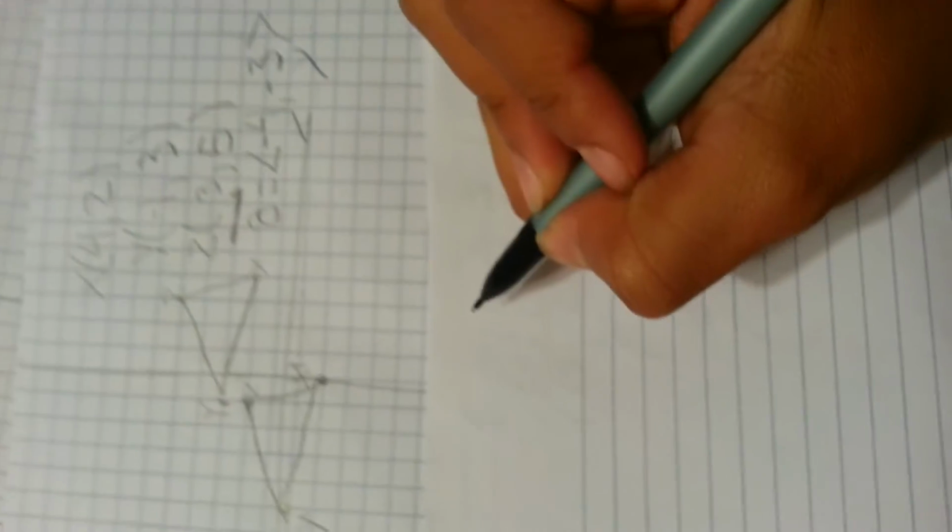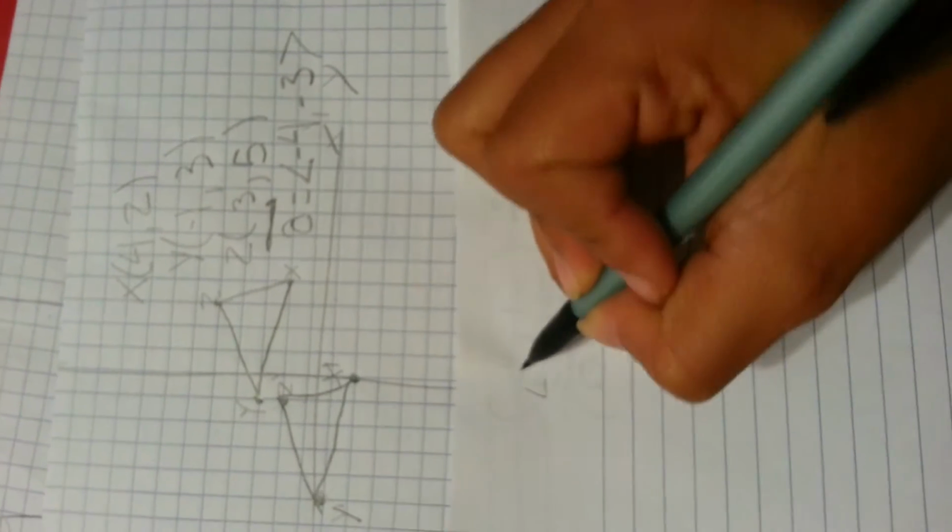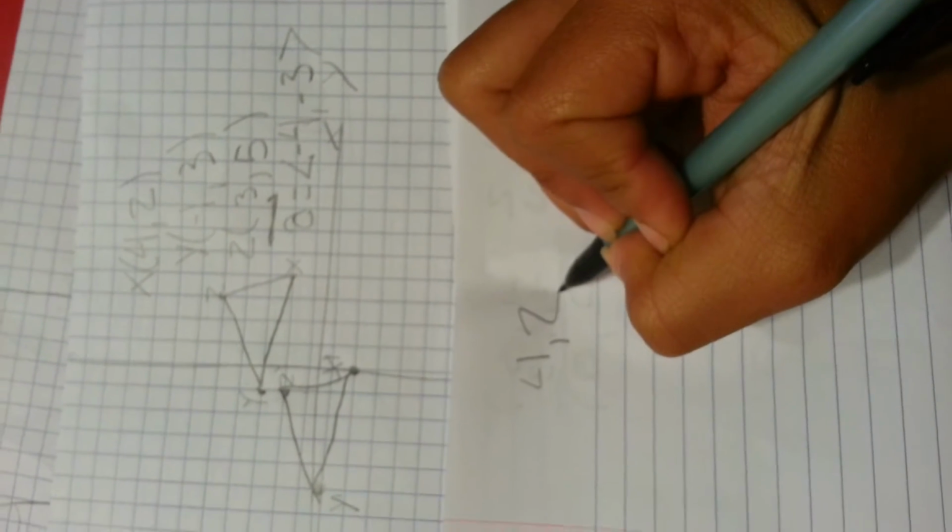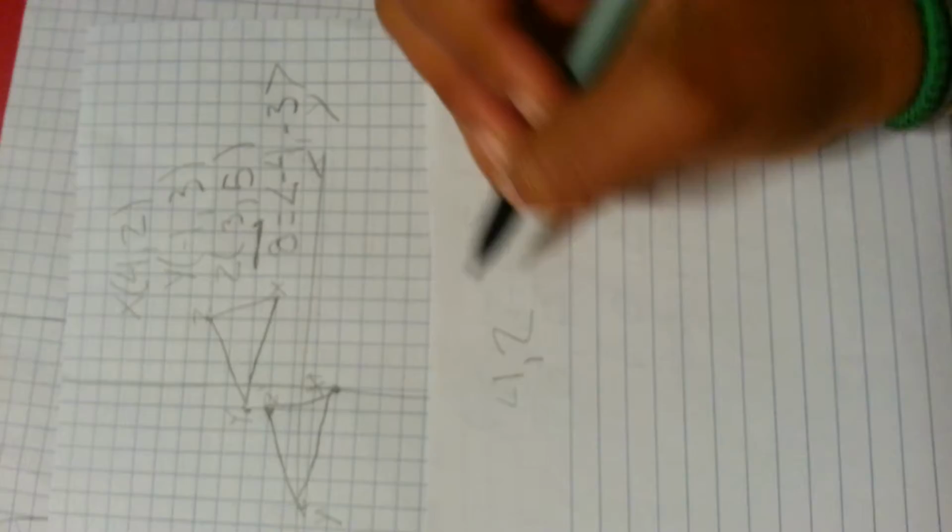So I'll show you how I did it. I'll show you once for the x and once for the y. So I'll do this first coordinate. So it's 4, 2, and the vector, it's -4, -3.